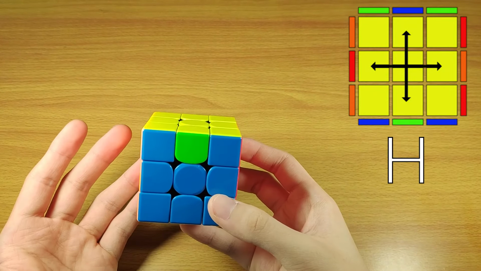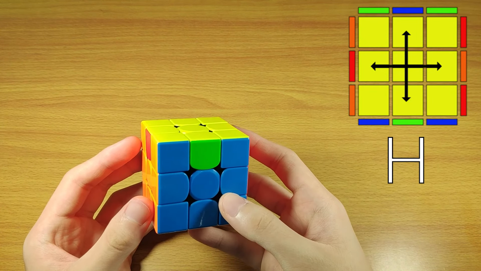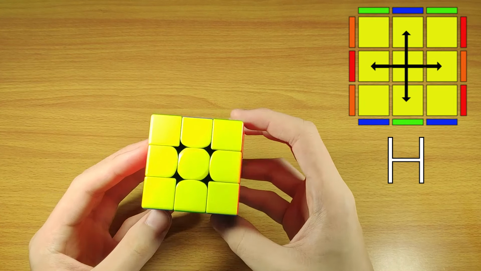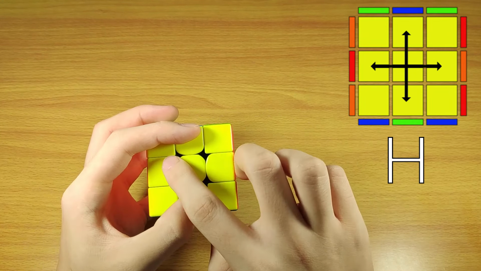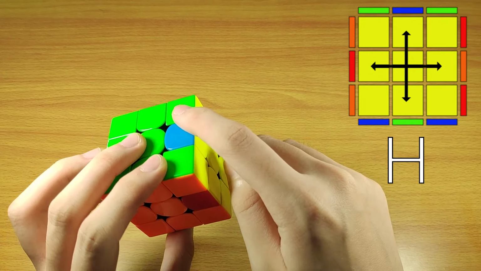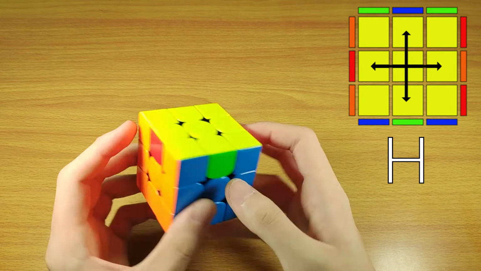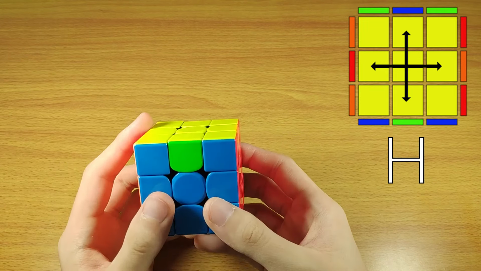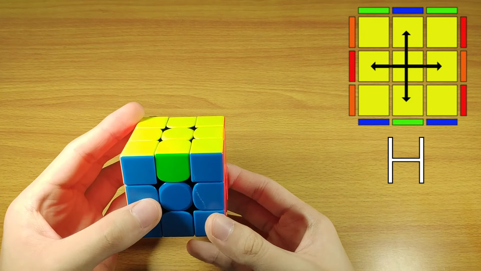Now our final PLL with all corners solved is the H perm, in which we swap two sets of opposite edges. Like here we have green and blue, and orange and red. So the algorithm is as follows.